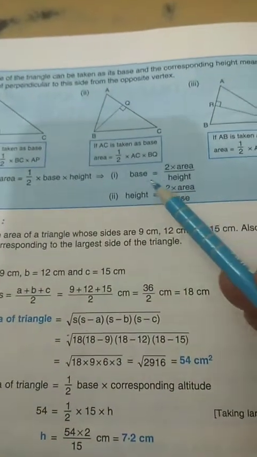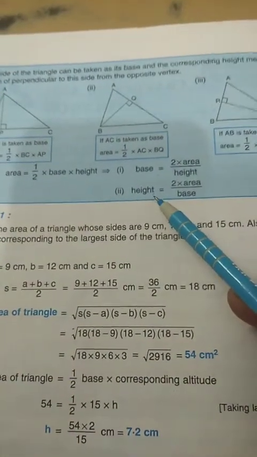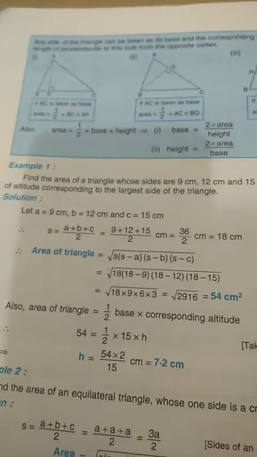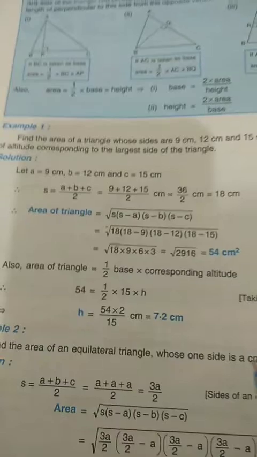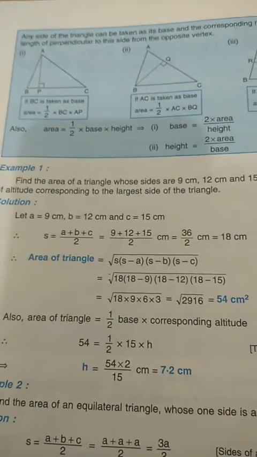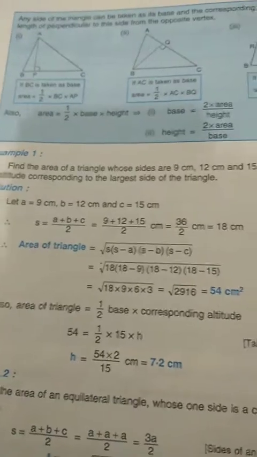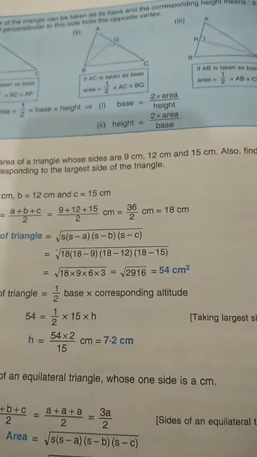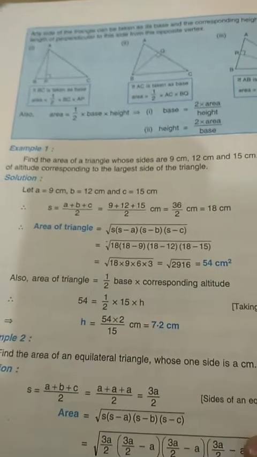Similarly, if we want to find the base, we multiply 2 times area divided by height, and if we have to find height, we take 2 times area divided by base. So this is the way we do the questions of triangle. Here are some examples. So we will just have a look at the first example. The first example is saying find the area of the triangle whose sides are 9 centimeter, 12 centimeter and 15 centimeter, and also find the length of altitude corresponding to the largest side of the triangle.